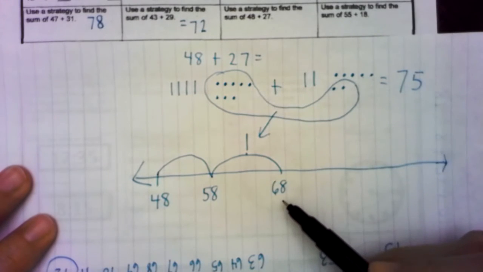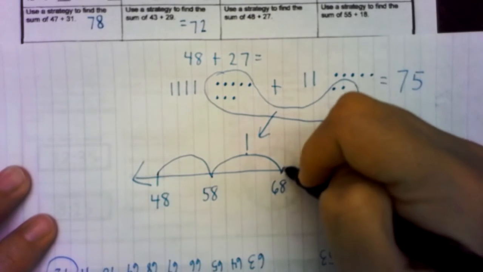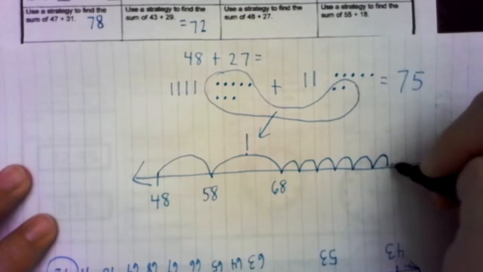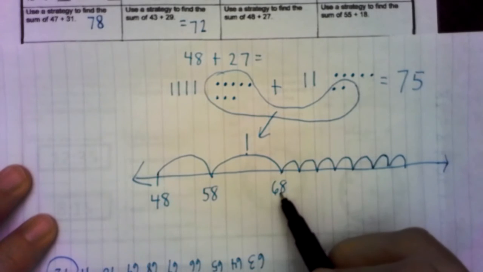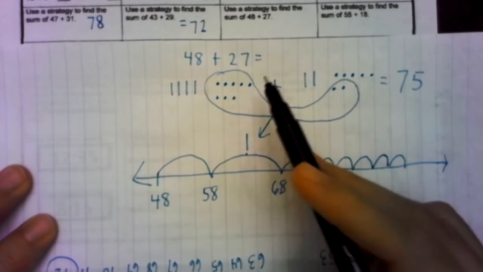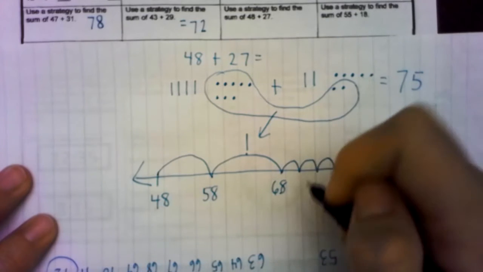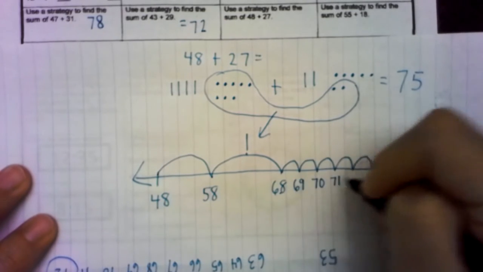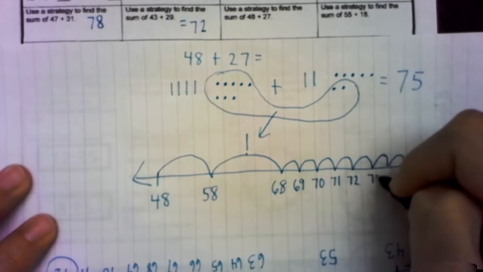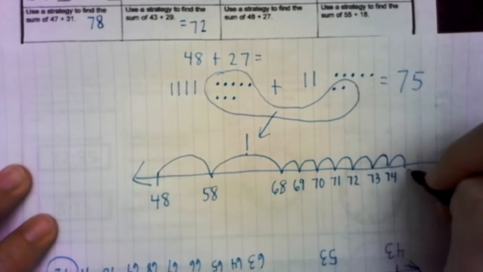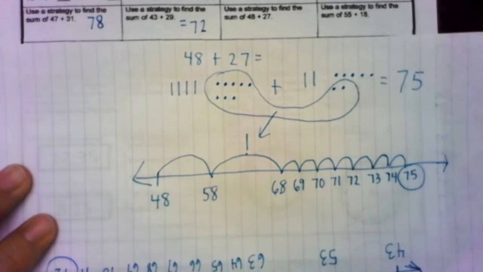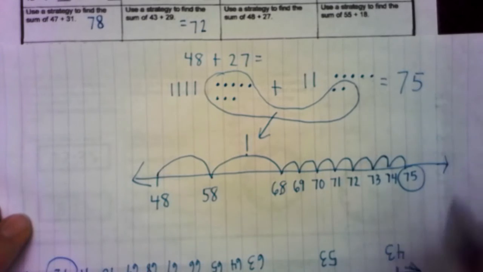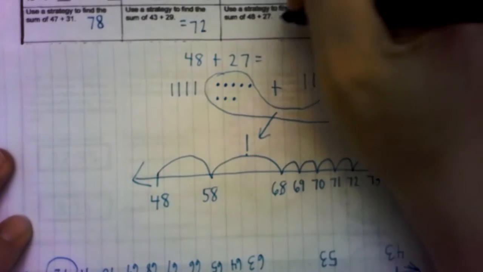So far, I've only gone up 20. So I need to go up 7 1s. 1, 2, 3, 4, 5, 6, 7. Okay, I'm at 68. Now I'm going to count up by my 7 1s. So 68, 69, 70, 71, 72, 73, 74, 75. Okay, so we got the right answer no matter which one of the strategies we used.